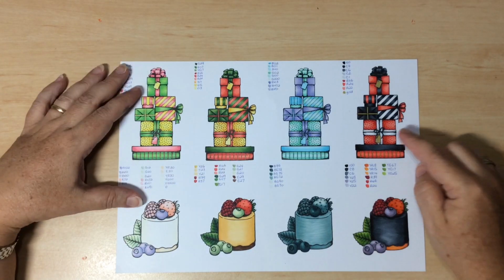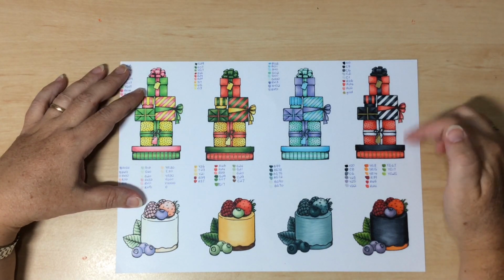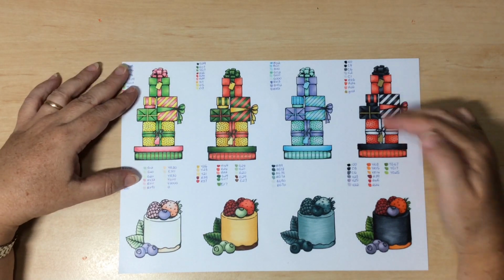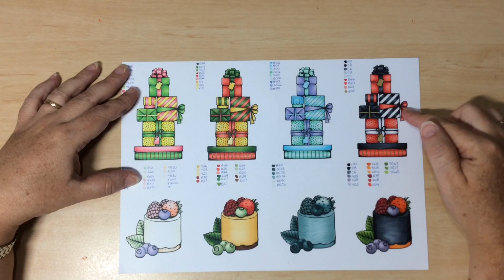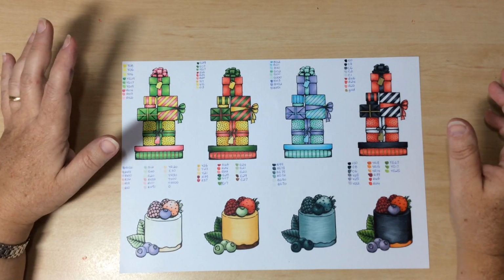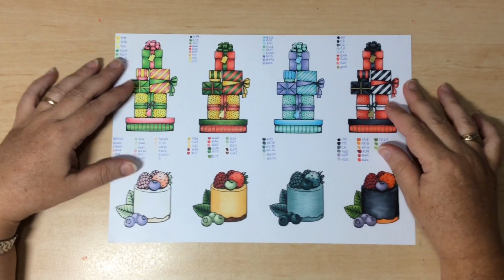Or you can use colour even to change the formality of an image. So even though this is sort of a fun and quirky image, if I use these more refined colours, it would be suitable for a wedding or an engagement, things like that. Colour you can also use artistically. It doesn't always have to be representational.